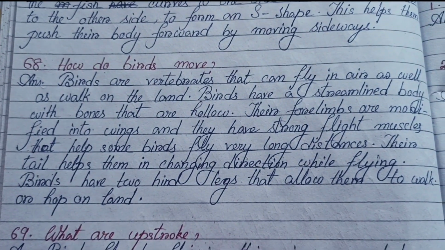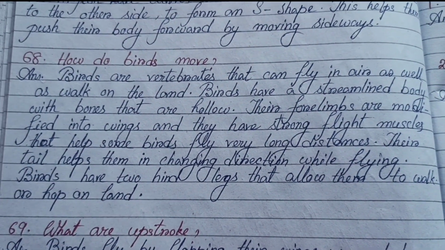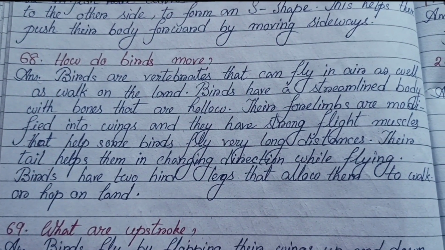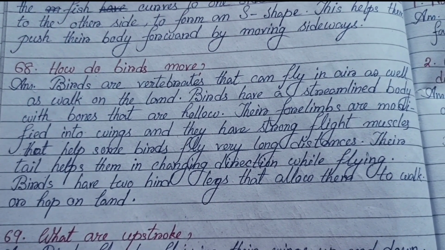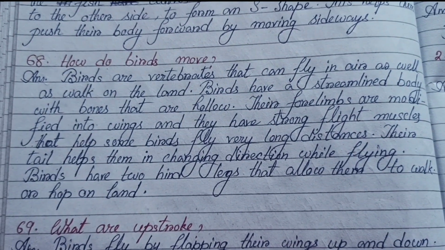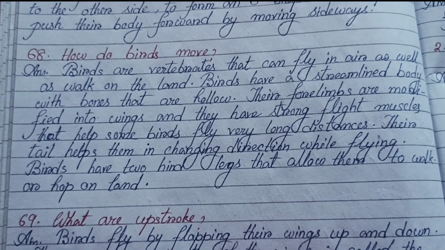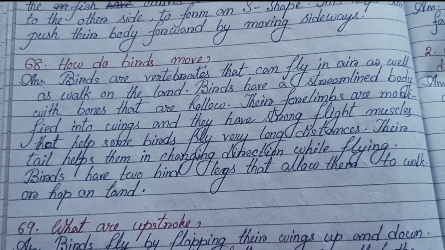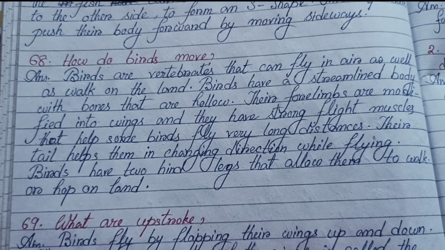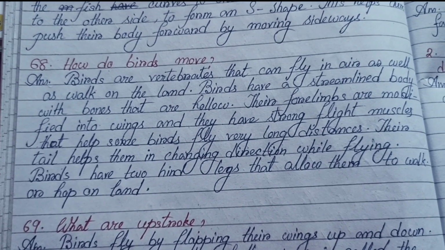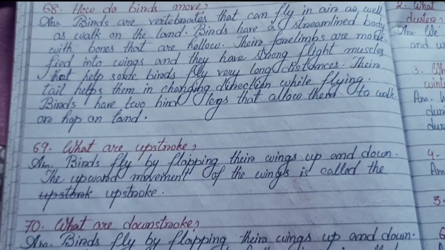Number 68. How do birds move? Birds are vertebrates that can fly in air as well as walk on land. Birds have a streamlined body with bones that are hollow. Their forelimbs are modified into wings, and they have strong flight muscles that help some birds fly very long distances. The tail helps them in changing direction while flying. Birds have two hind legs that allow them to walk or hop on land.